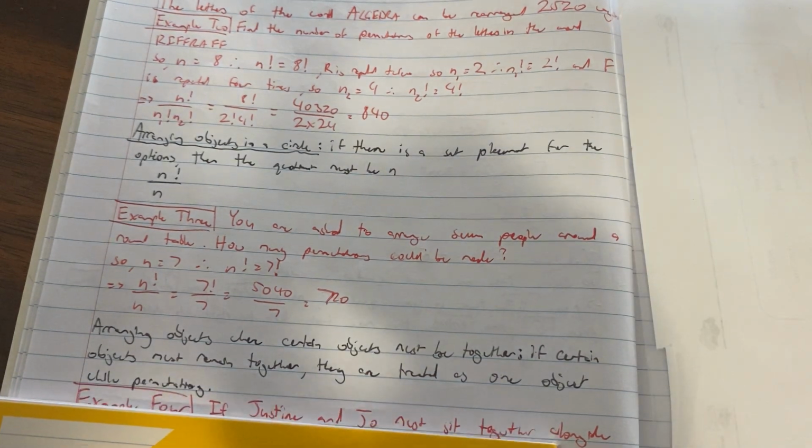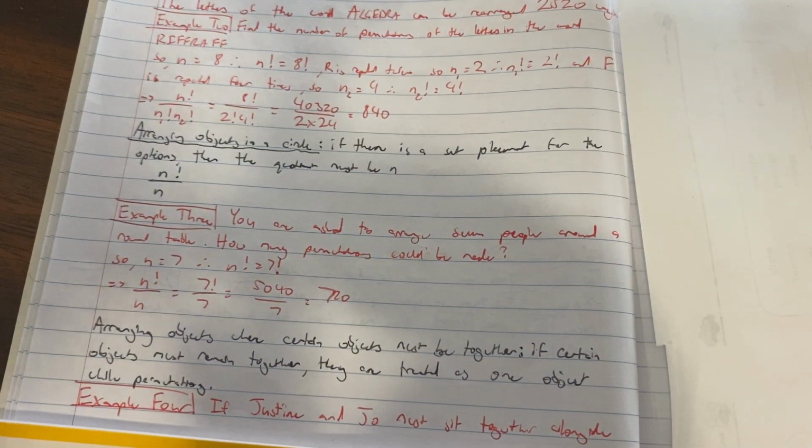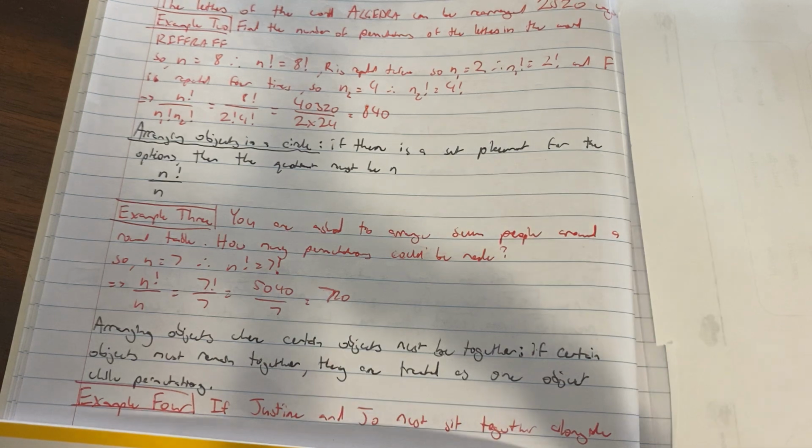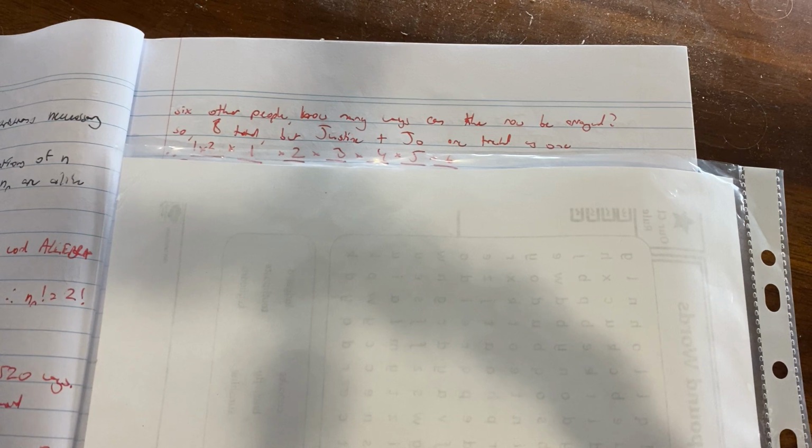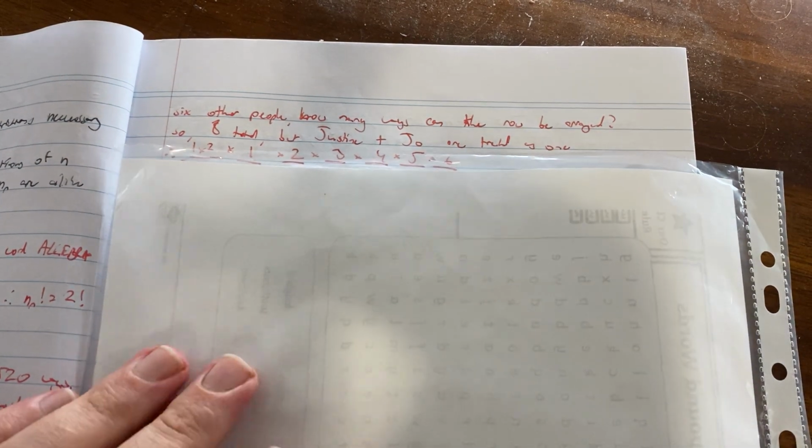So for our fourth example, if Justine and Joe must sit together alongside 6 other people, how many ways can they now be rearranged? We have to remember, there's a total of 8 people, but Justine and Joe are treated as one person.